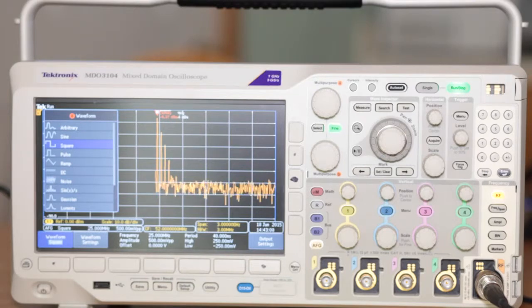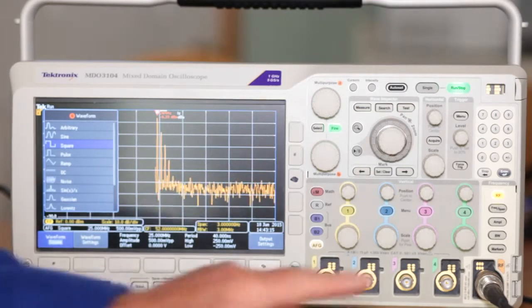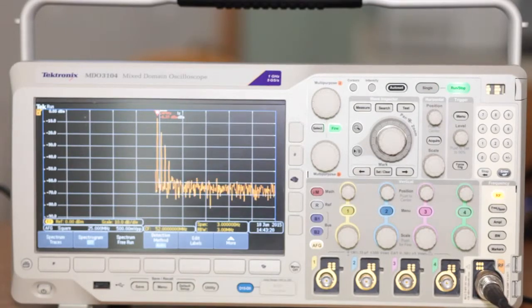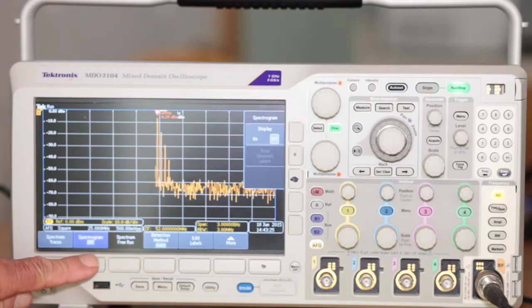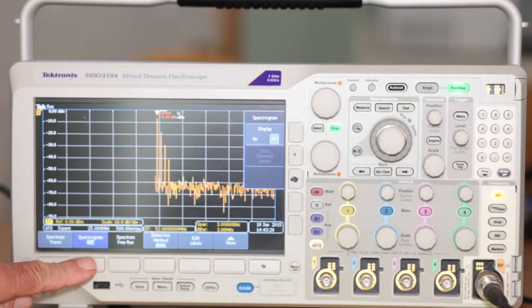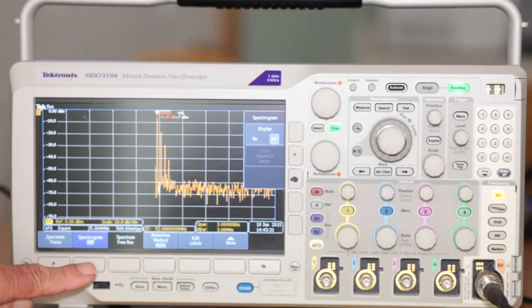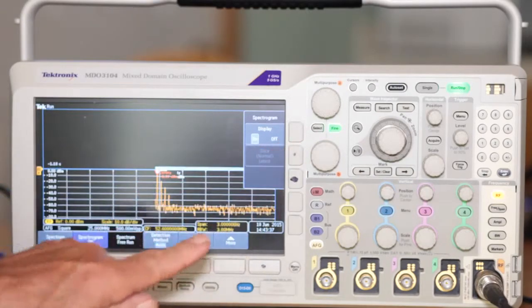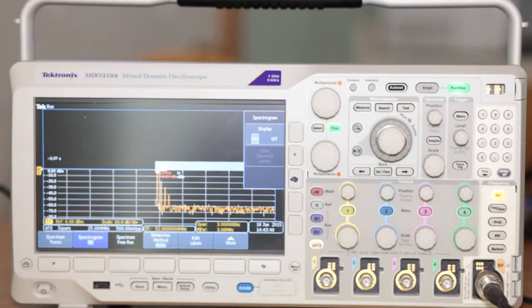Pressing RF again, a horizontal menu appears at the bottom of the display. Press the second soft key from the left, labeled spectrogram. This generates a vertical menu at the right of the display. Toggle spectrogram to the on setting. Notice that the spectrogram takes time to fully load.